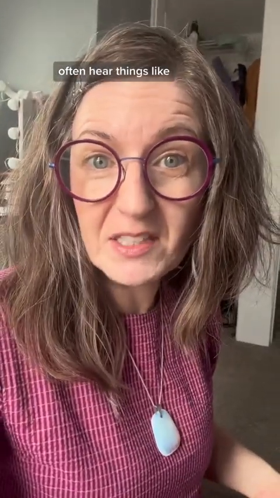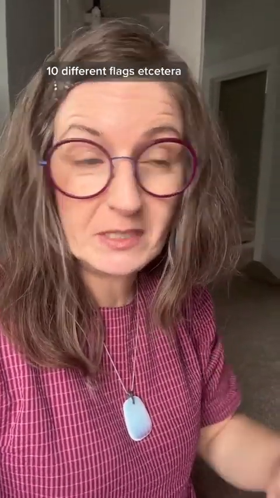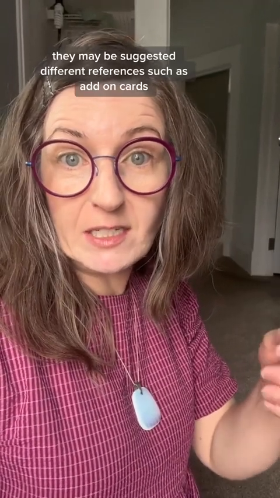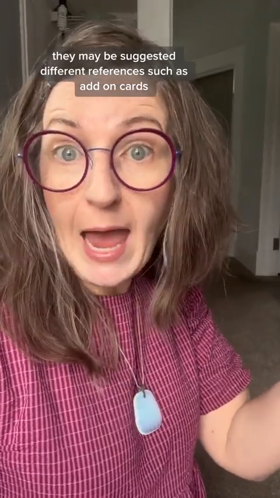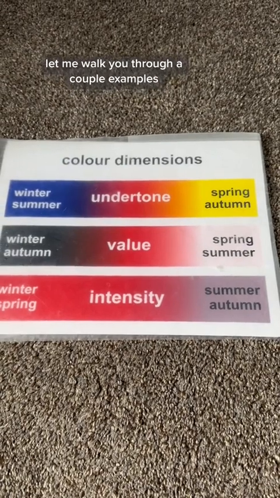I often hear things like, why does the International Image Institute only have 10 palettes? The International Image Institute has 10 different palette references. So for instance, there's 10 different wallets, 10 different color strips, 10 different flags, etc. But ultimately, all results that are sent out map to this chart. And based on where somebody's coloring lands within this chart, they may be suggested different references, such as add-on cards. For instance, let me walk you through a couple examples.